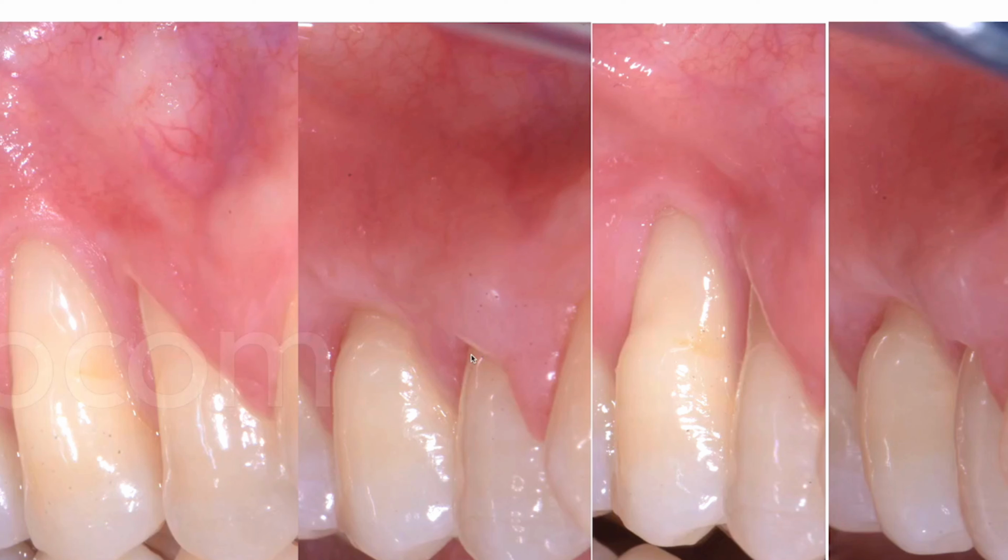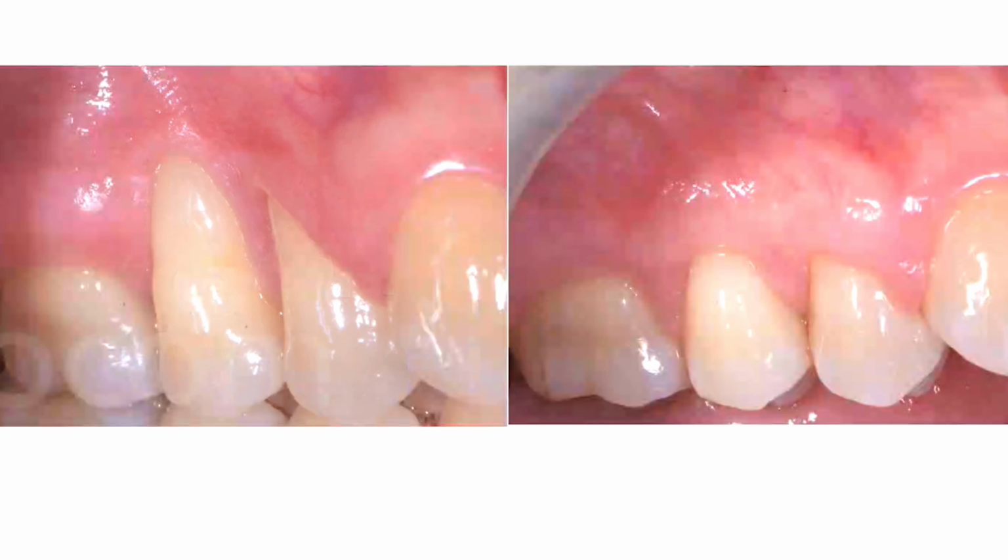Now you achieve more vascularized proportions. So can you do it again later? No. Because now you have this, a wider papilla.